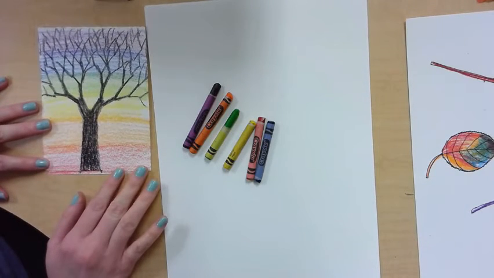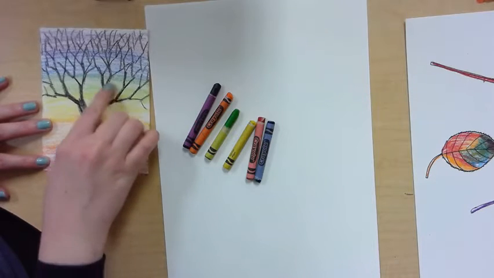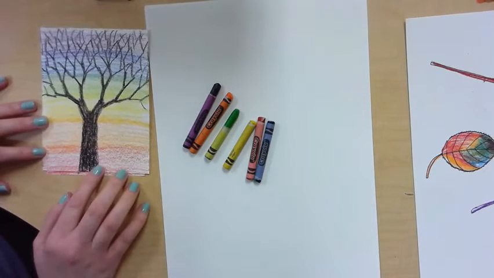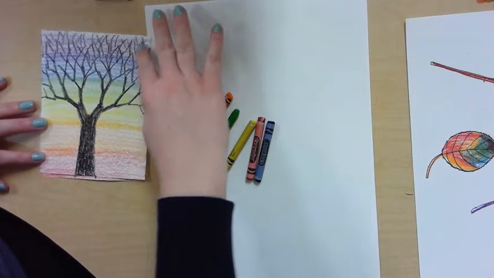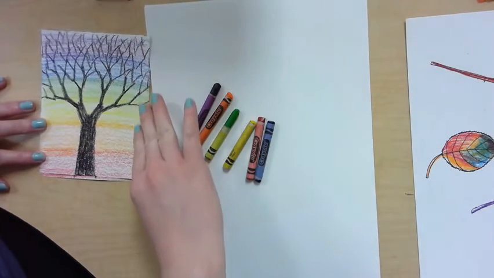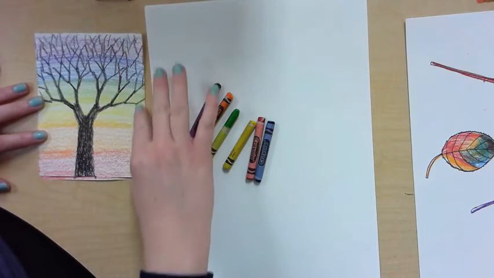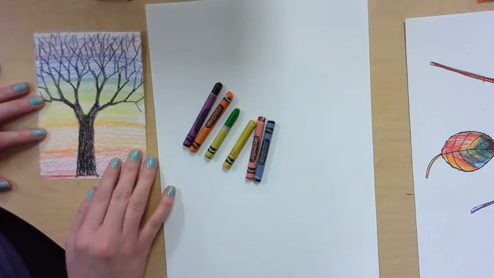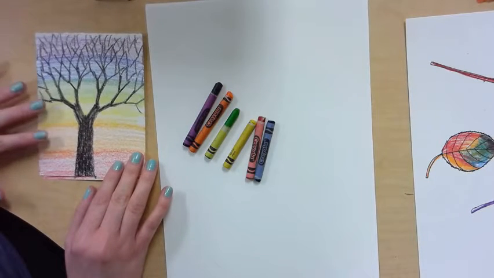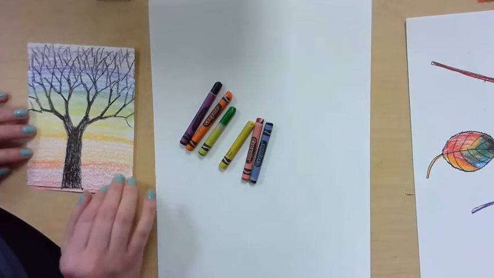So this picture that I drew, it looks like a tree that all the leaves have fallen off. So trees that we probably see right now in late November and early December. And you can see a rainbow colorful sky behind it. You can see the sky through all the branches of the tree. You probably wouldn't see this much beautiful sky if there was still leaves on this tree. So we're going to color in the background first.